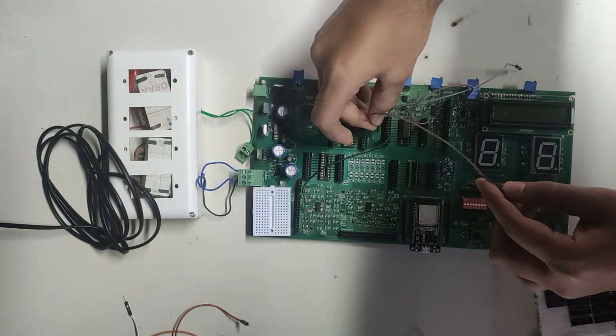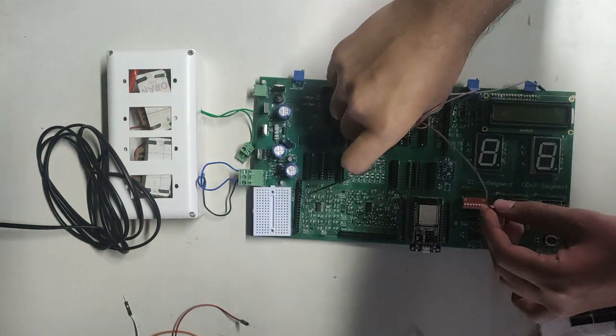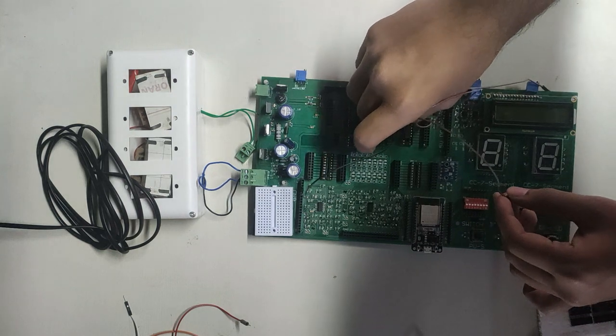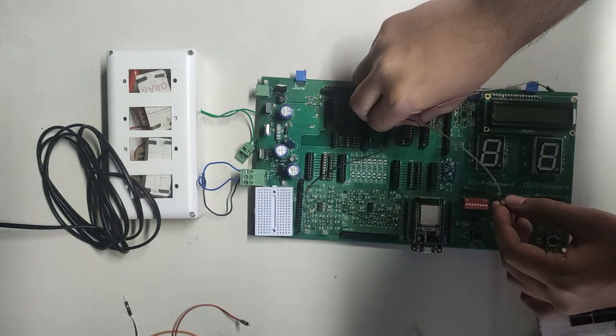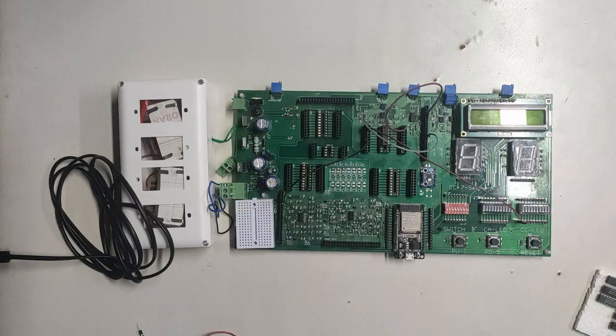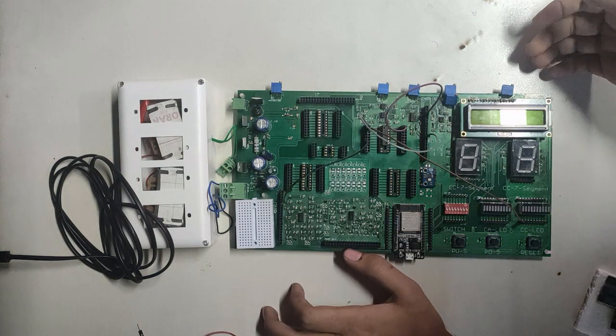This is how a circuit looks after making the connections, and make sure the power supply is off while making the connections. After making connections, we can verify the truth table.